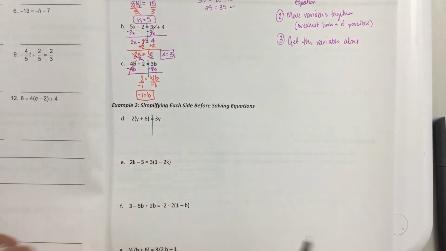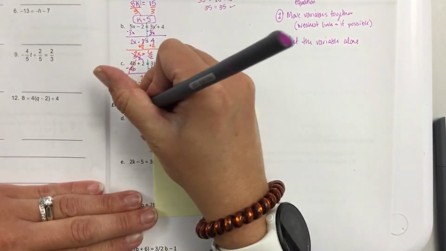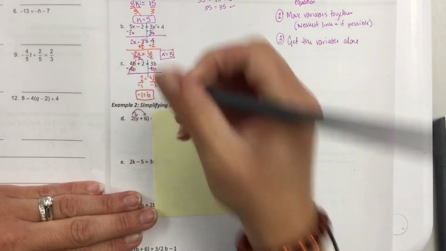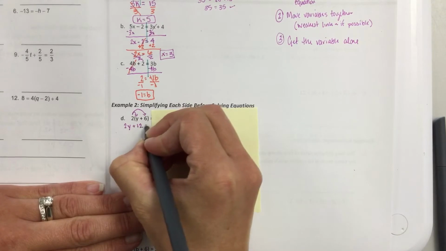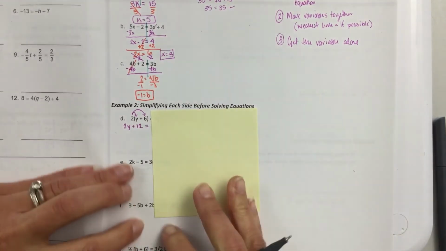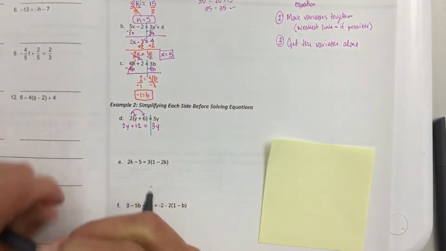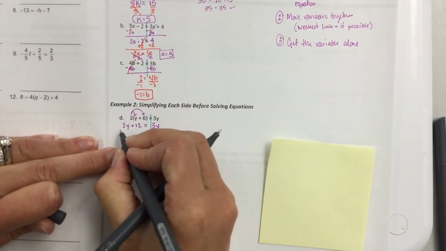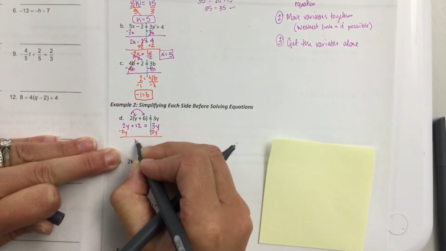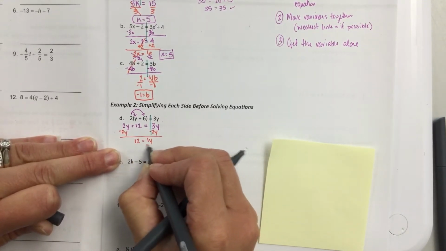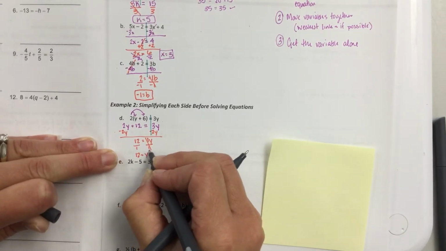So it says simplify each side before solving. So on this particular one, before I solve, I need to distribute. So this would be 2y plus 12 equals, there's nothing to simplify on the other side. Then you treat it just like we had done before. You move the 2y over, move the 2y over. I get 12 equals 1y. Divide by 1, divide by 1. 12 equals y.